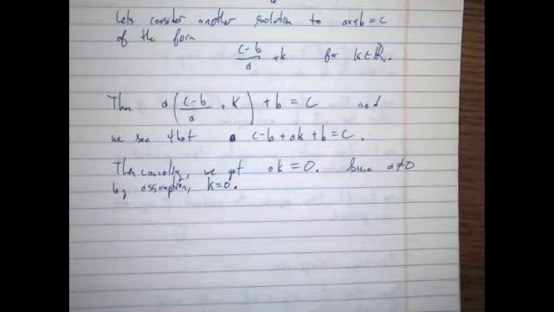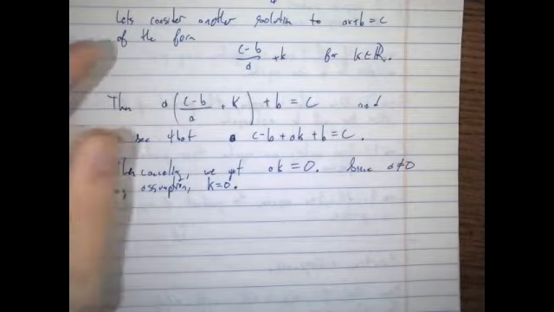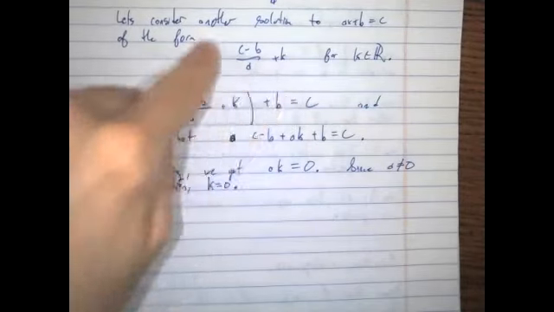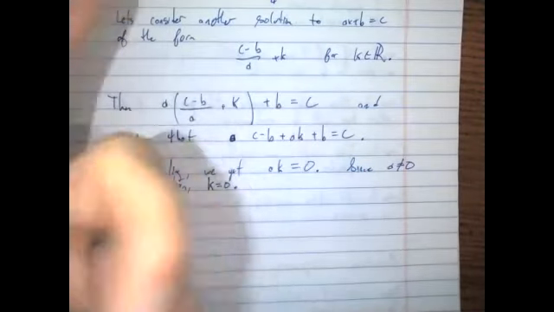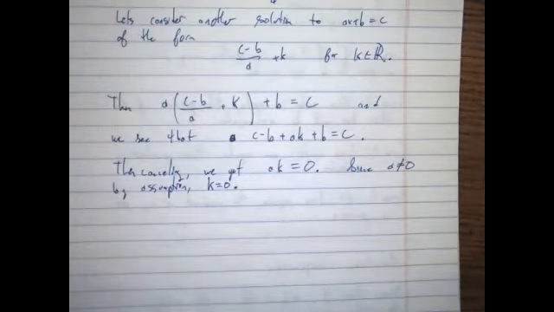right? This is a cool strategy or way of thinking about proving something is unique. You say, well, I produce another one that should look like this, and then I show, well, k had to be 0 all along, so I was actually just working with the same old solution, c minus b over a. Thus, c minus b over a is the unique solution.